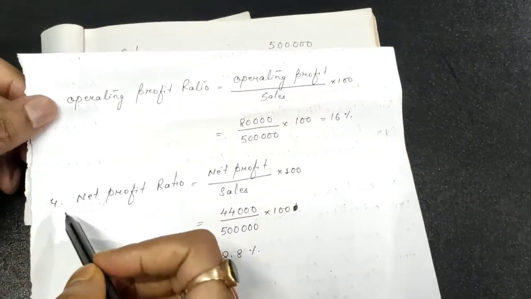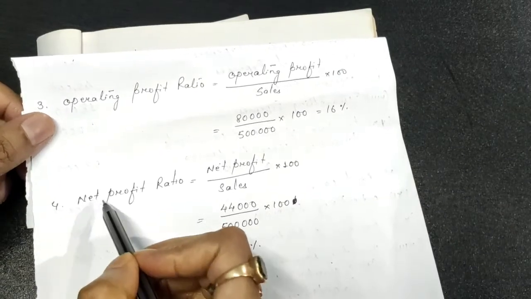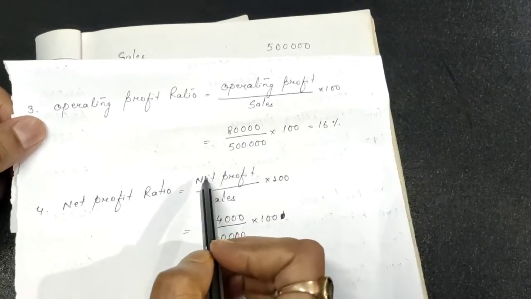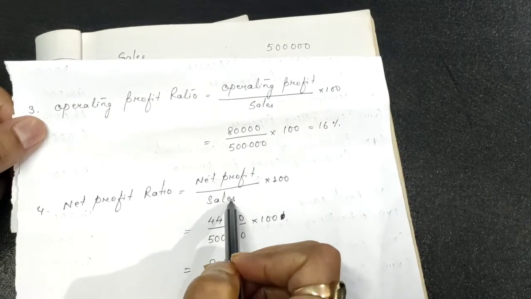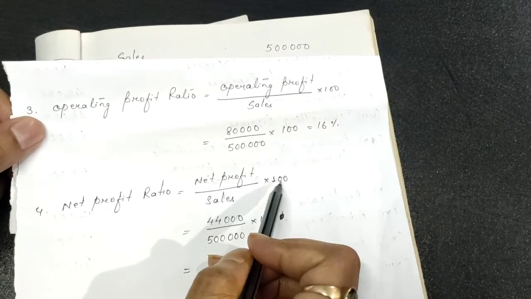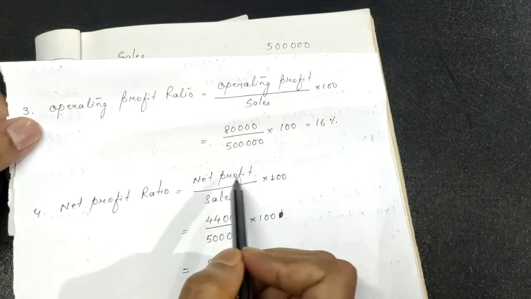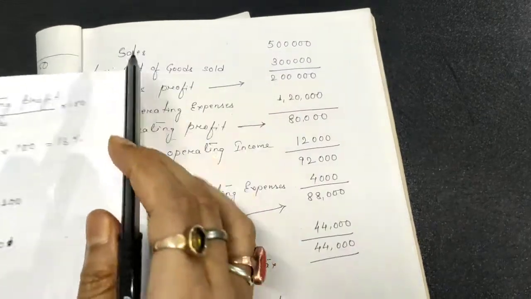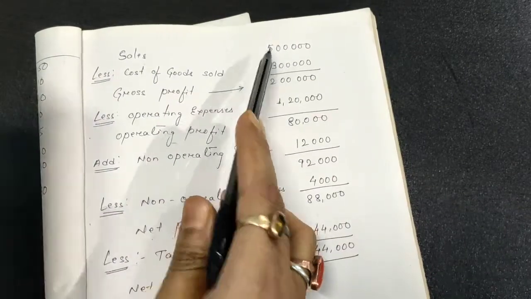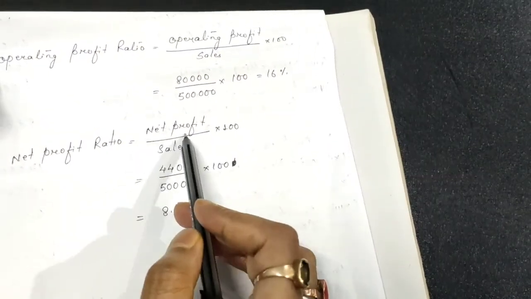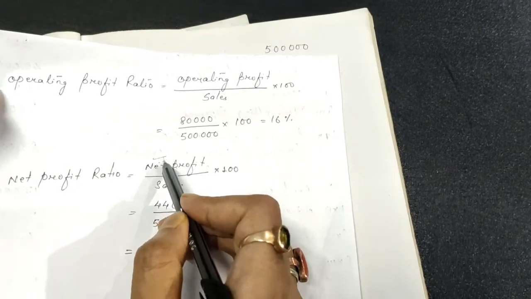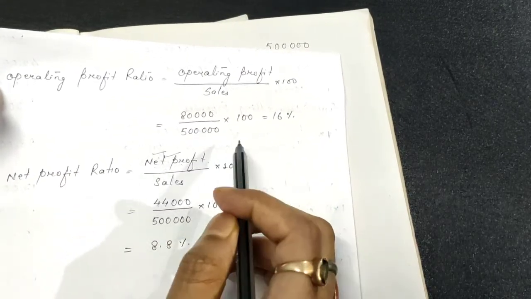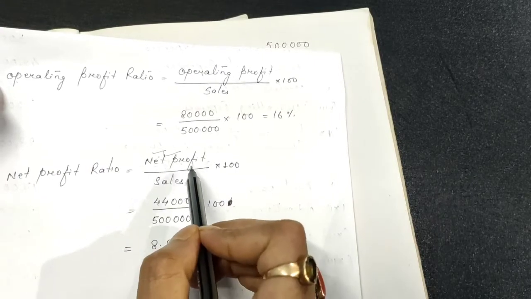Now the last formula for this question, that is net profit ratio. So the formula for net profit ratio is net profit by net sale or sales, same thing, into 100. Okay, so this is the formula. So the details we'll get from the question. As we know that sales is given here 5 lakh rupees, so we'll take this. And what else you need? Net profit. Now students, remember this, whenever you ask to find net profit, it should be net profit after tax. Don't take your net profit which is before tax.